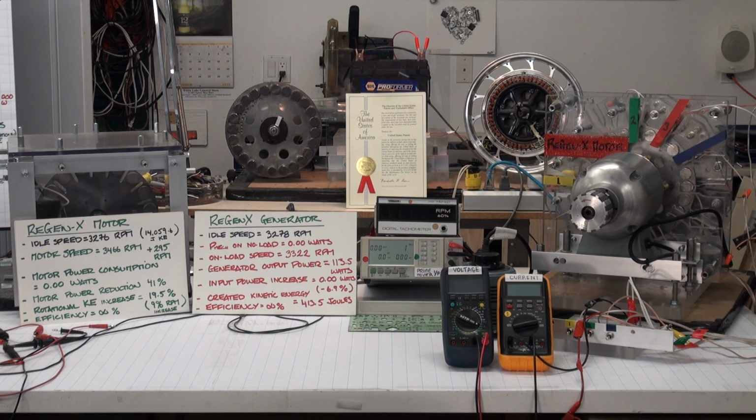And if you want to go into electric vehicle regenerative acceleration, then you connect the ReGen-X motor to the battery, and the generator accelerates the system as well.